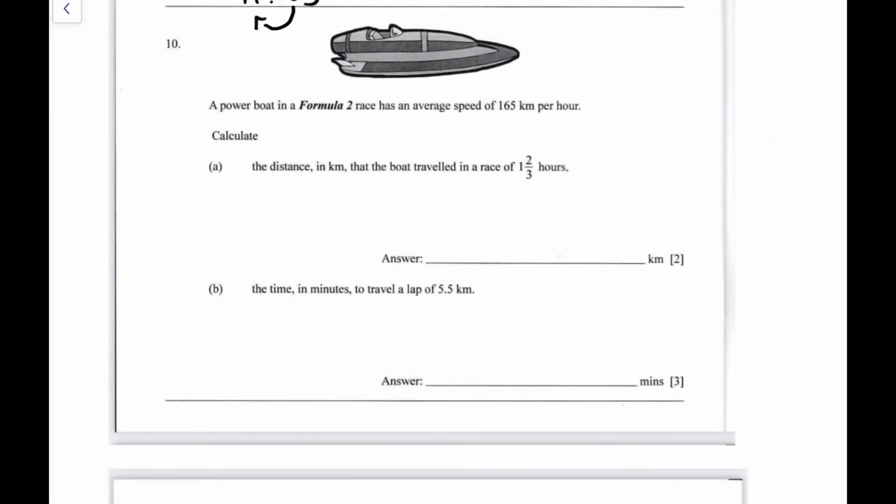Okay, guys, so number 10 says, a power boat in a Formula 2 race has an average speed of 165 kilometers per hour. Calculate A, the distance in kilometers that the boat traveled in a race of 1 2/3 of an hour. Okay, so we know the speed, distance, time formula.